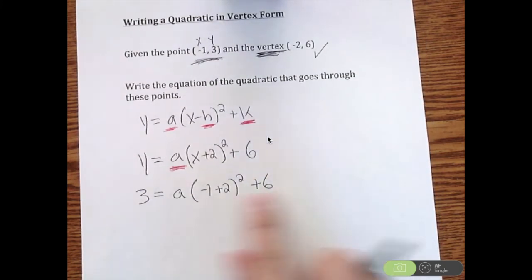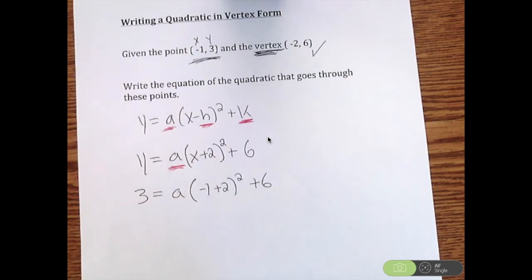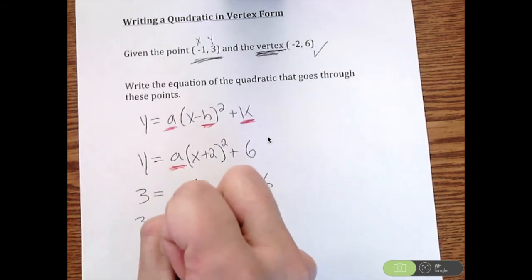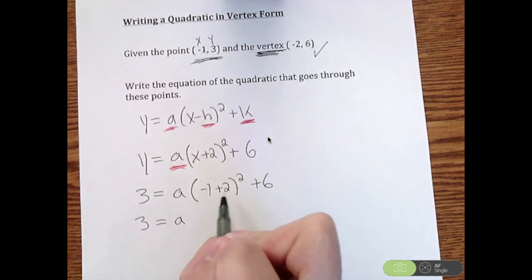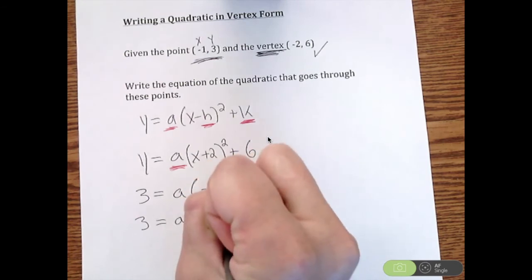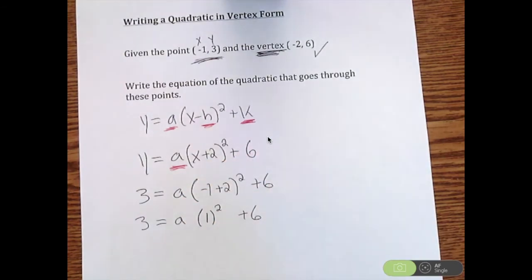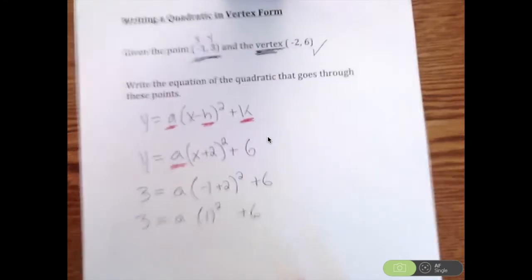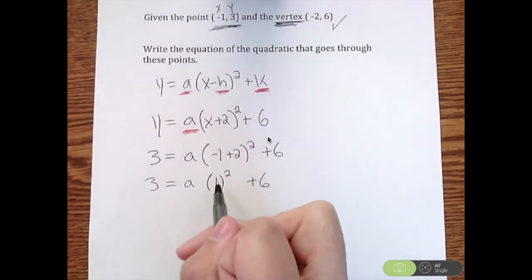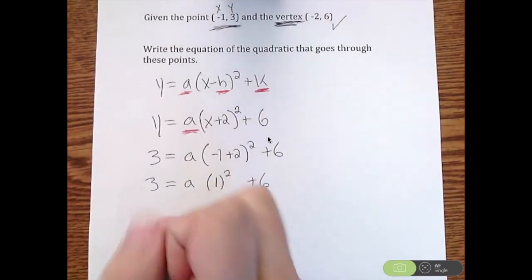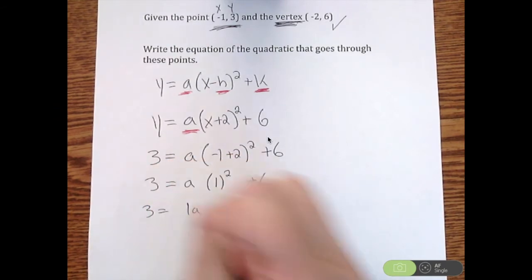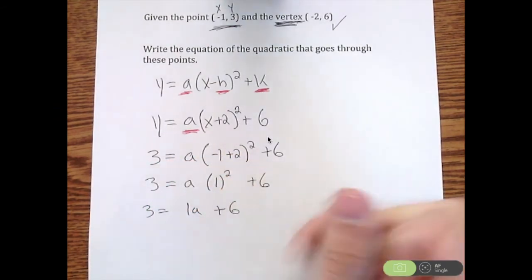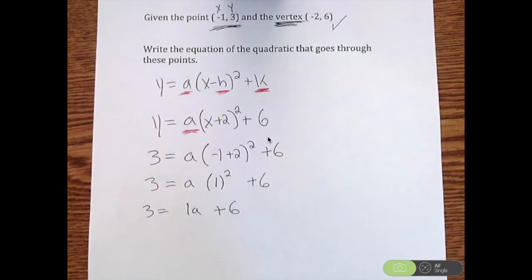I'm going to clean up this right side before I start solving for a. So I still have 3 and that a. We have -1 plus 2, which is just going to be 1. And then I can do 1 squared. 1 squared is 1. 1 times a is just going to be 1a. So I have 1a plus 6. All I'm doing is simplifying this right side.